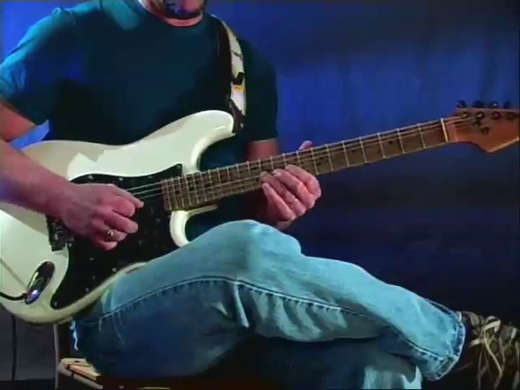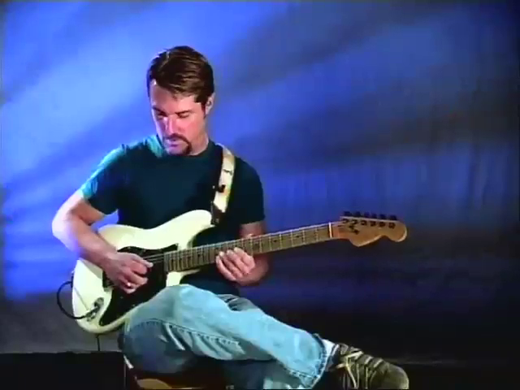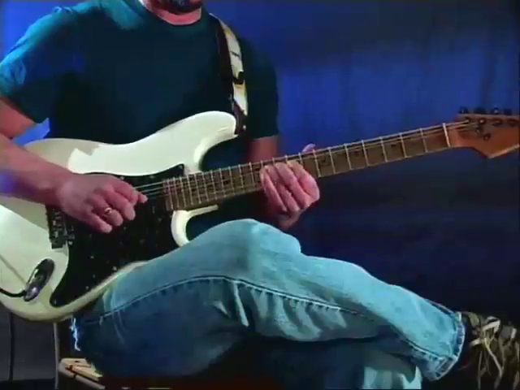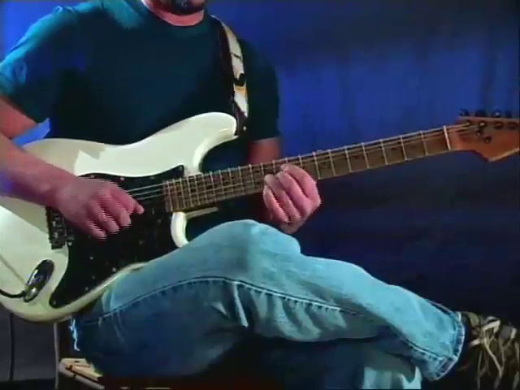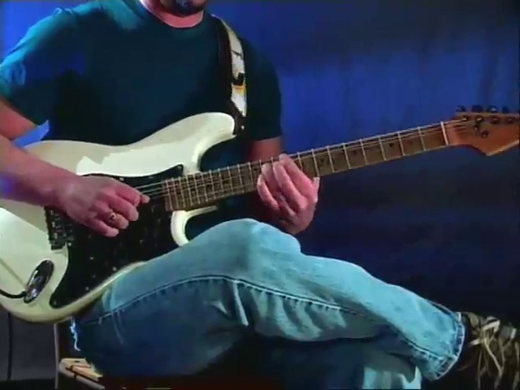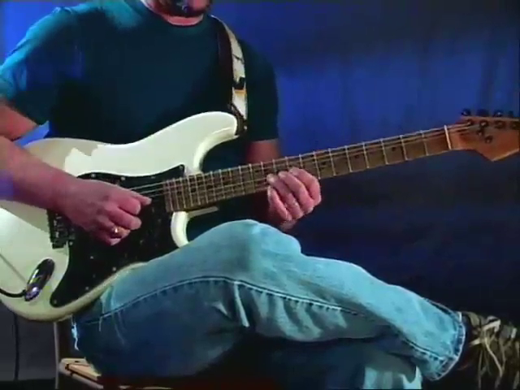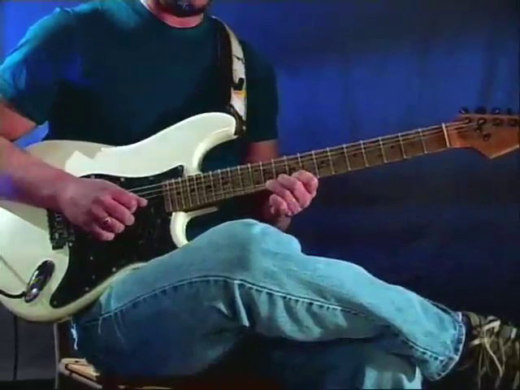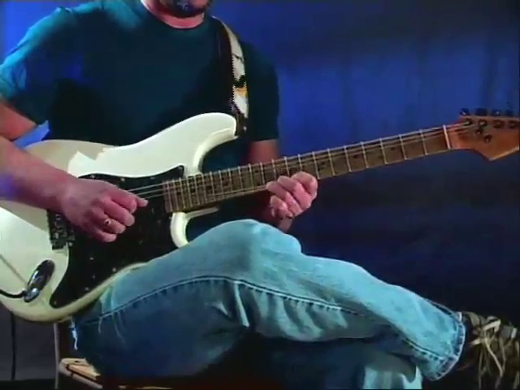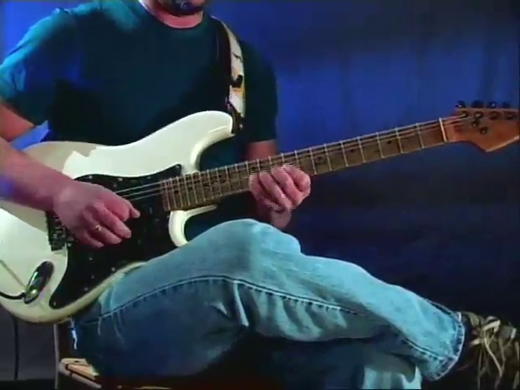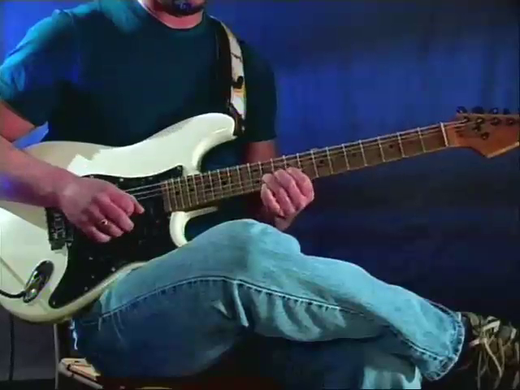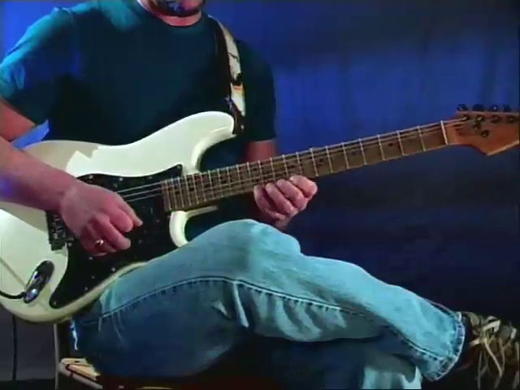Another one would be on the 11th fret of the G string with our 3rd finger. And make sure we can bend both ways on that one. We can go down if we want to. So we can bend here and here. You can also bend on the high E string with our fourth finger.